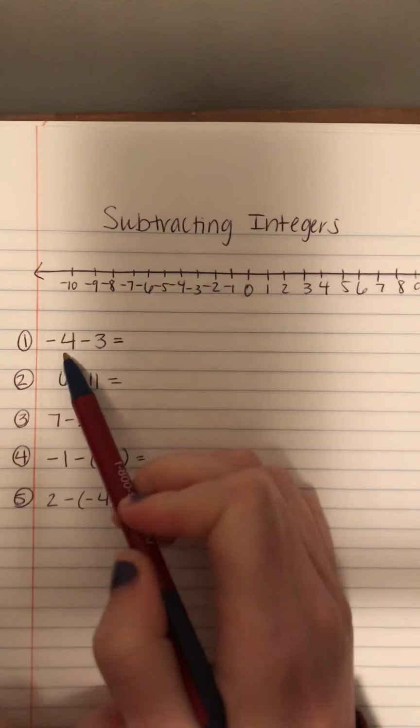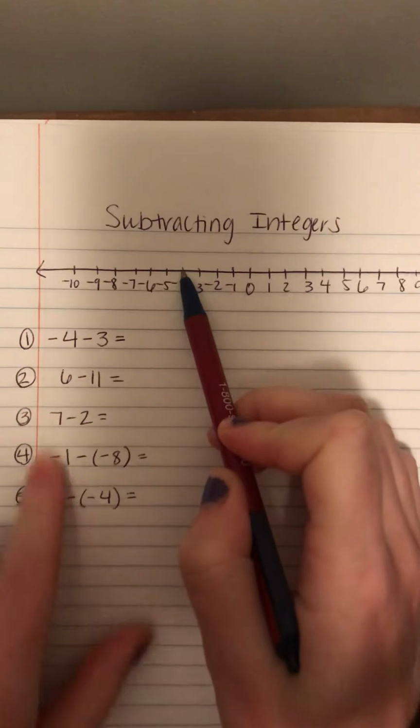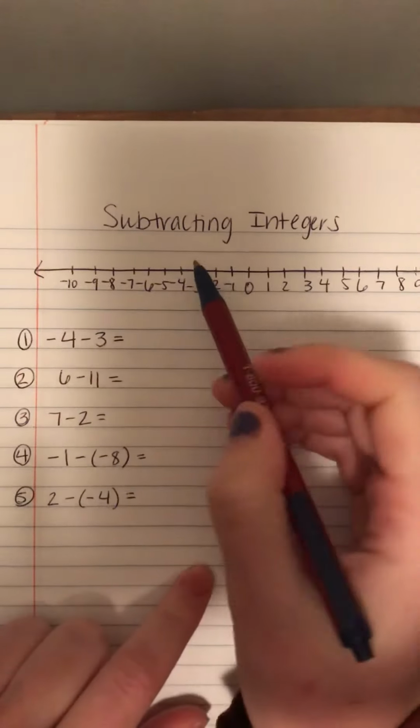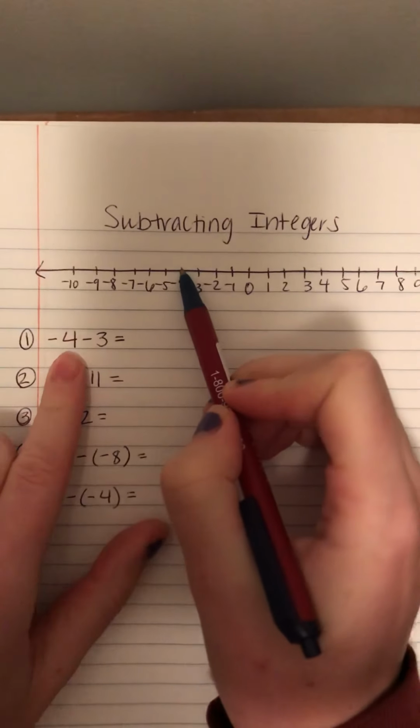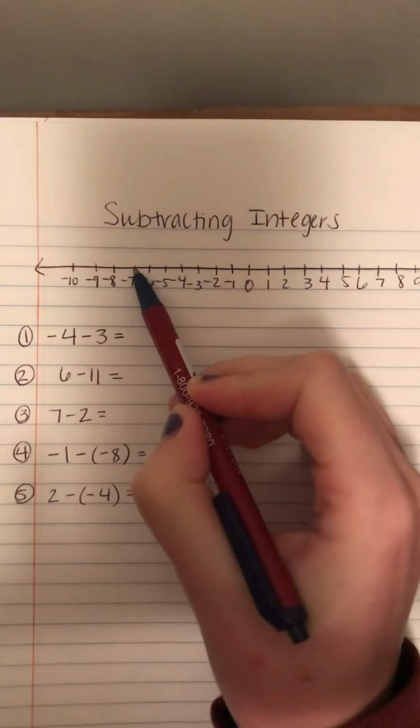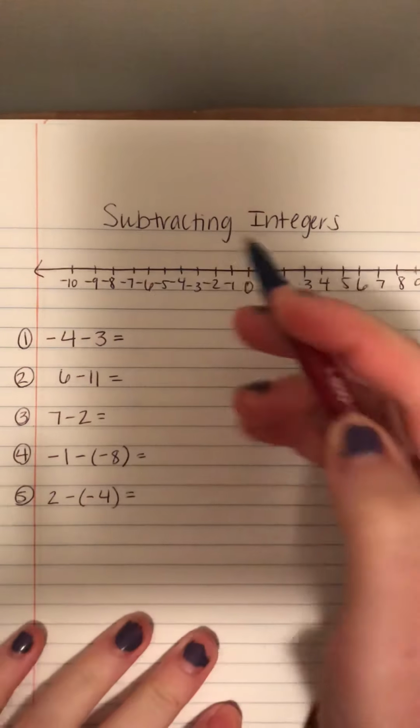So I'm going to start at negative 4 on my number line. And since I'm subtracting 3, that means I'm going to be going to the left because I'm subtracting numbers. So I'm starting at negative 4 and I'm subtracting 3. So 1, 2, 3. So I ended up at negative 7. So negative 7 would be my answer.